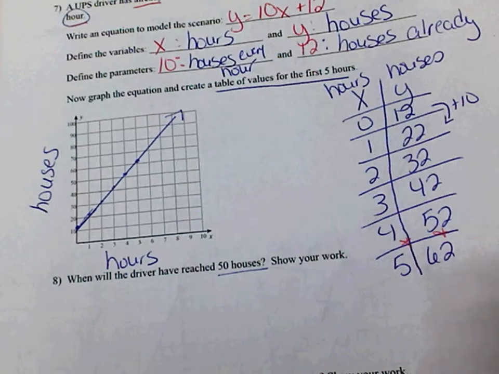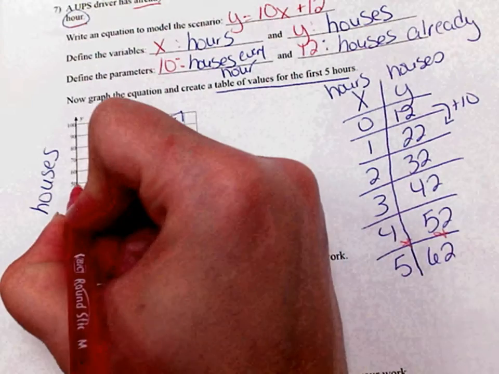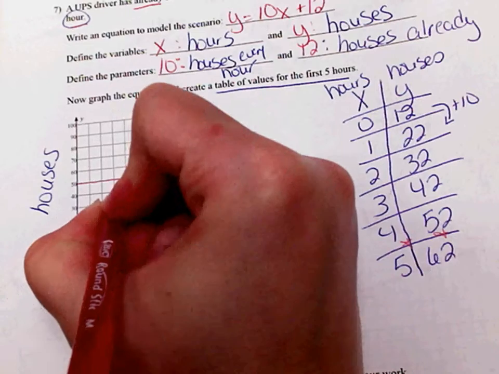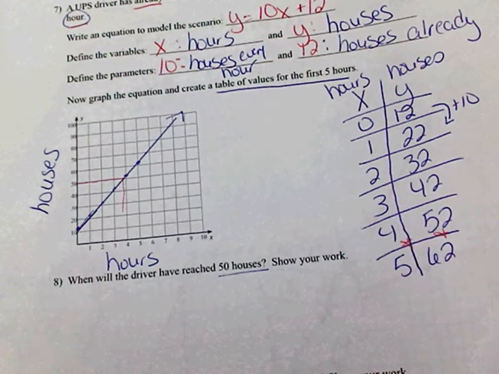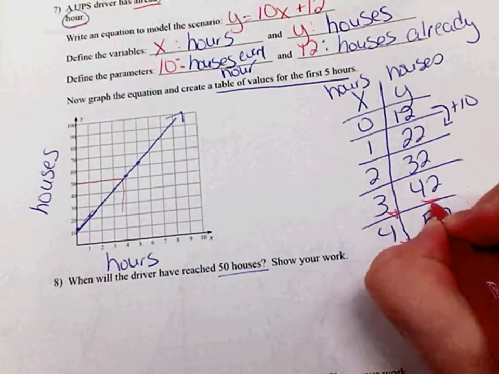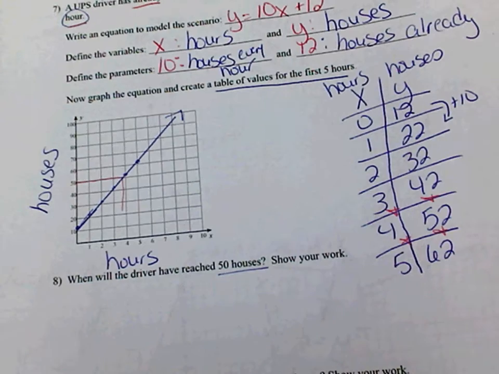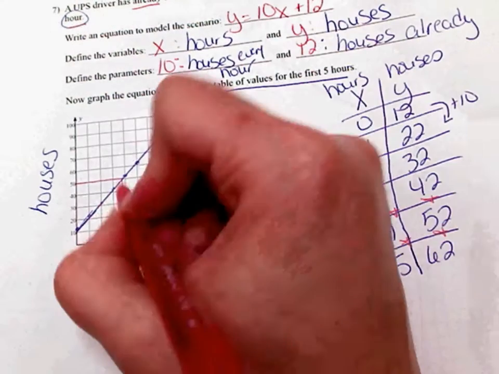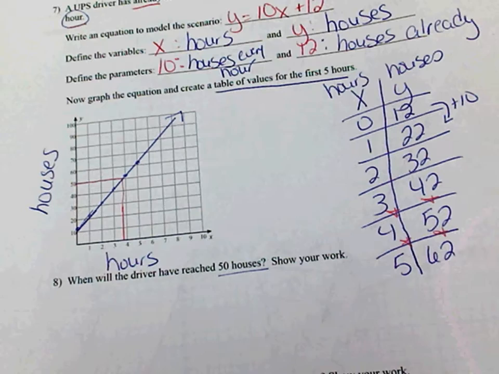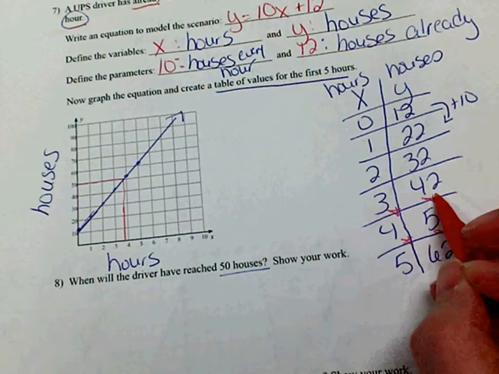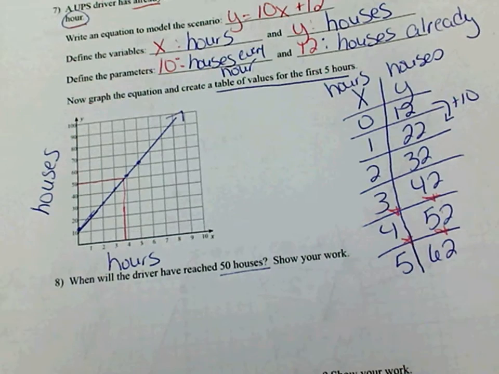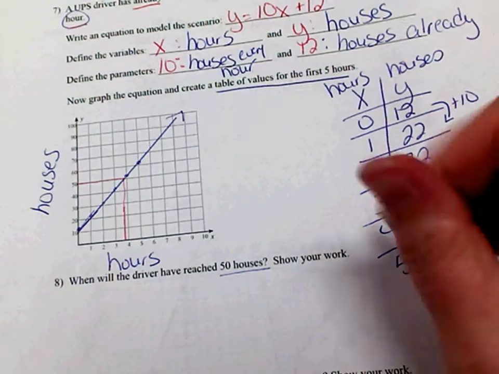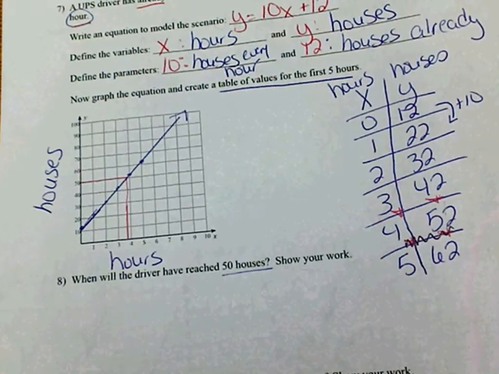You can also see that here, at 50, no, 50 houses is right here. Oh my gosh, I was thinking 60 houses. I don't know why my brain was off. 50 houses is going to be right here. So it's going to be 3 point something. Sorry for messing you guys up, because 50 is before 52. So I'll cross this off here. There we go. Okay, so it's going to be 3 point something.